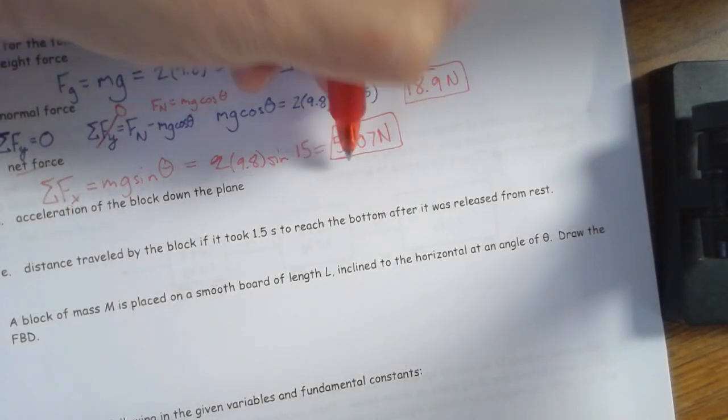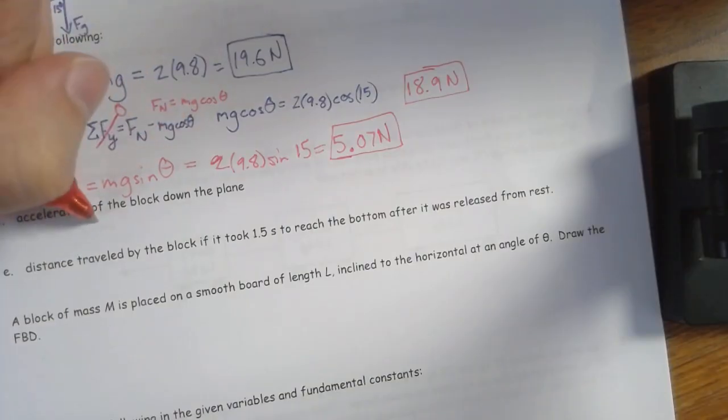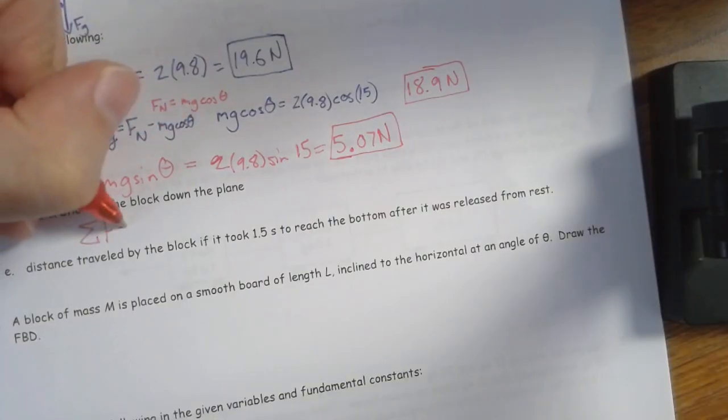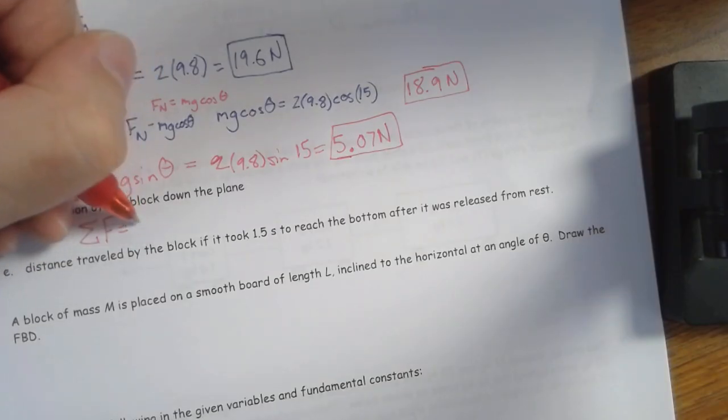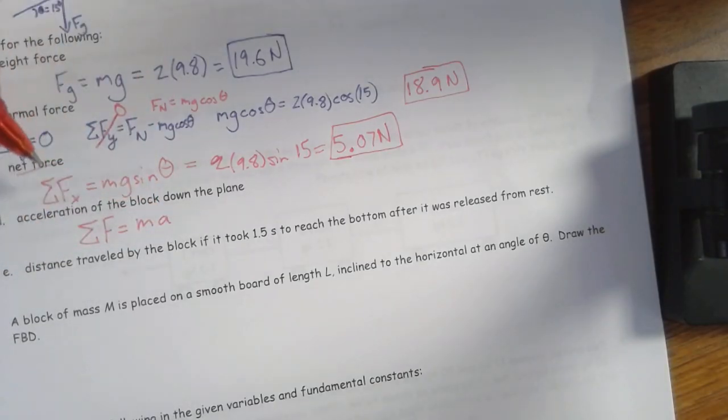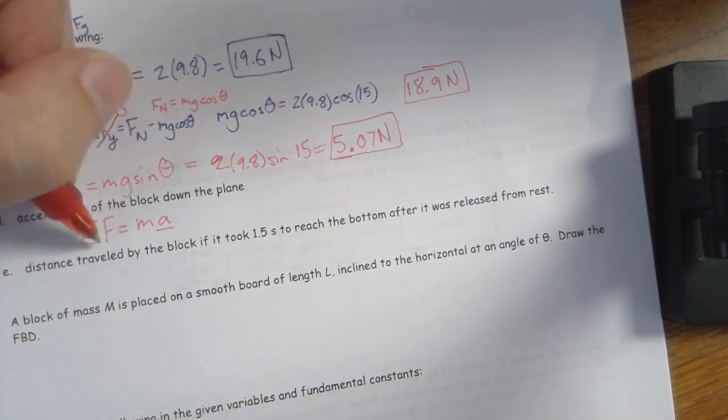With a force of 5.07, that's the net force. So the net force equals, guys, Newton's second law, ma, mass times acceleration. Good. So this is how it will actually move. How does it accelerate down the plane? Via its net force, the sum of all the forces.